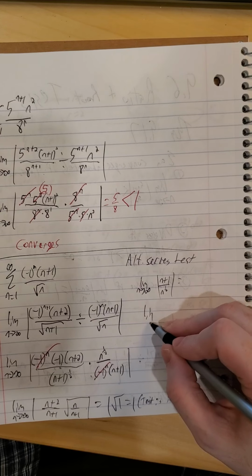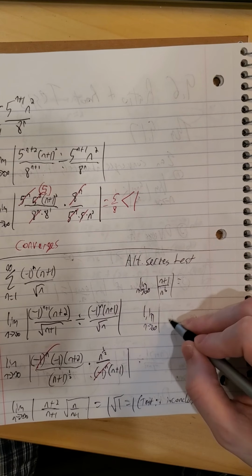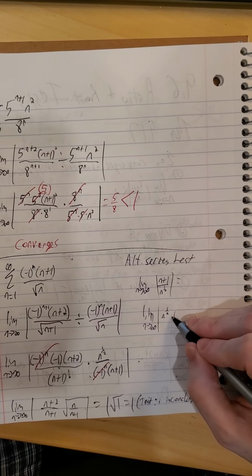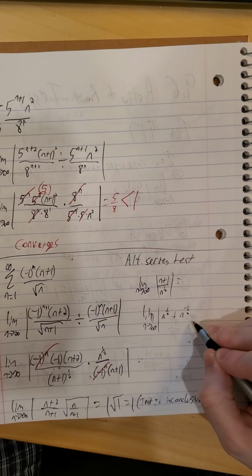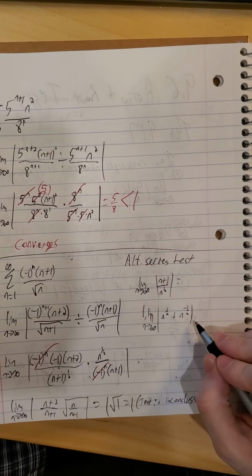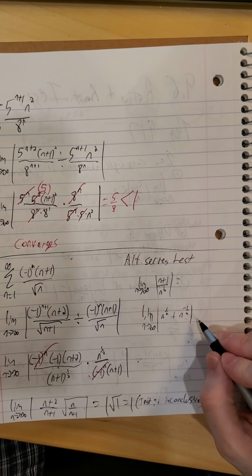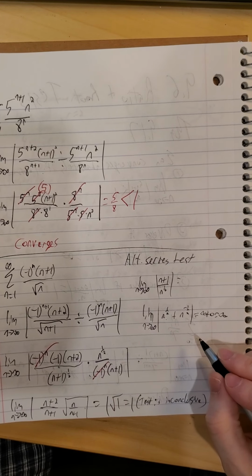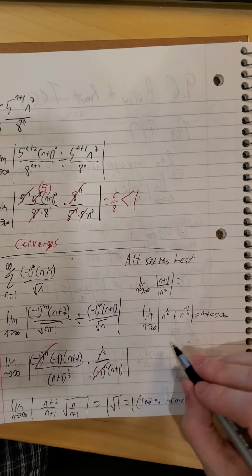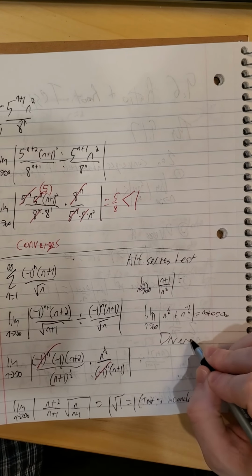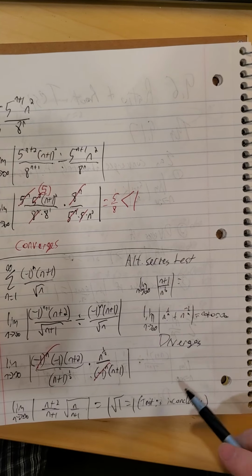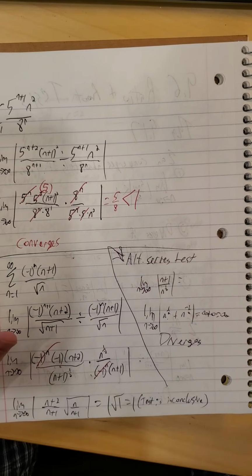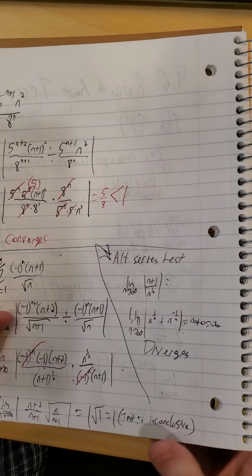That's the limit as n goes to infinity. We can break it up. n to the first over n to the half is n to the half, and then plus n to the negative 1/2. So the first term goes to infinity, the second term goes to 0. Since the limit does not go to 0, by the alternating series test, we know this diverges. So the ratio test is not always conclusive. You will occasionally have to find another way to finish the problem out.